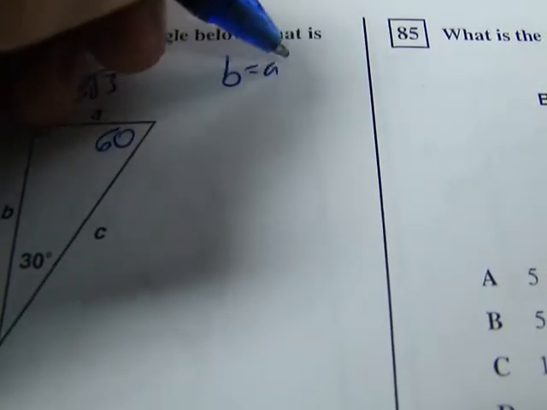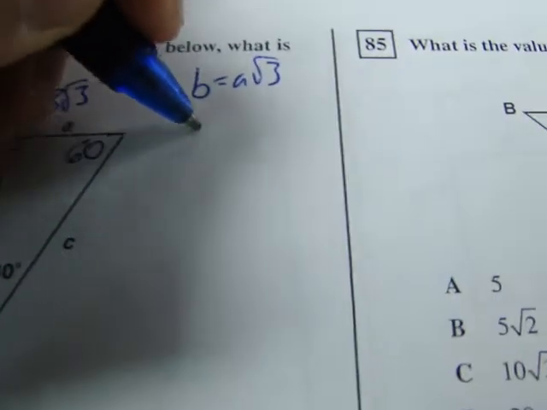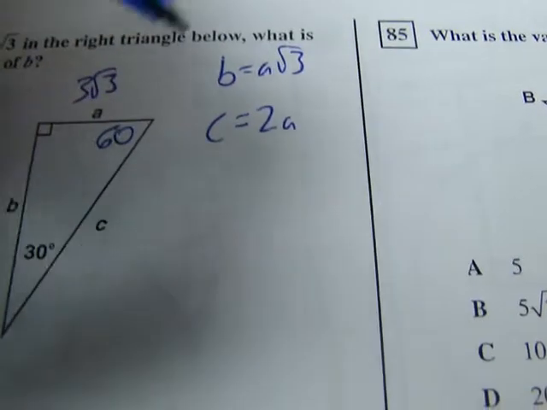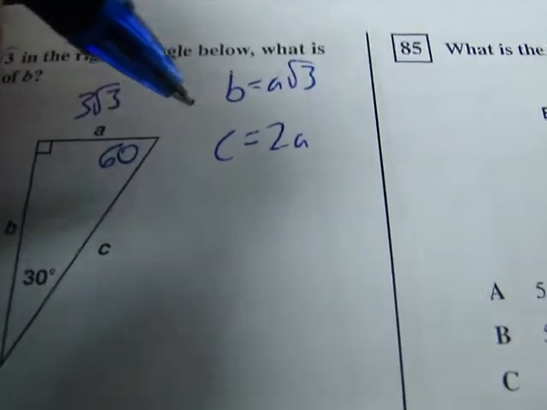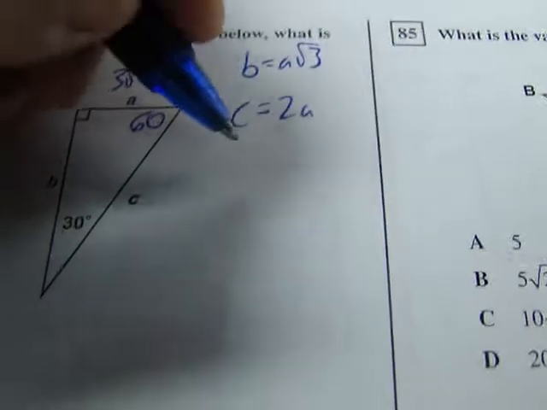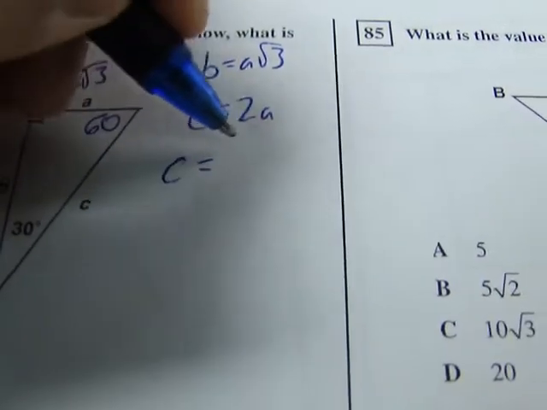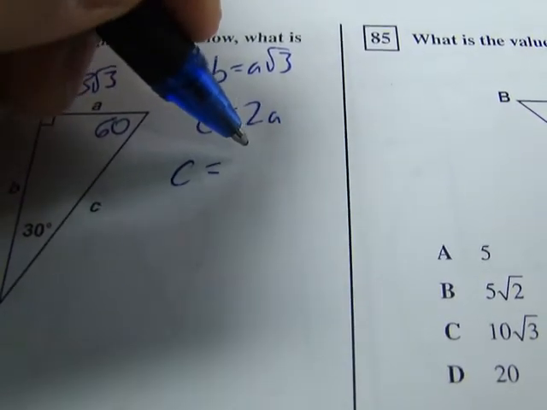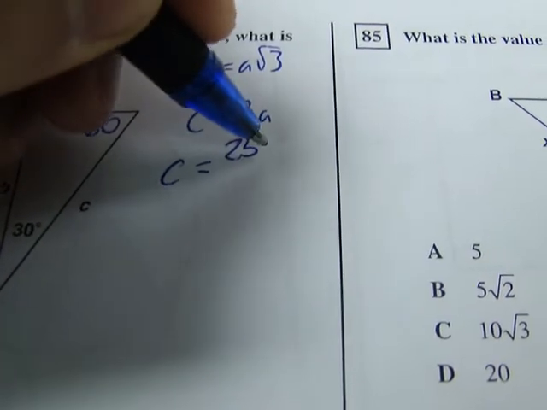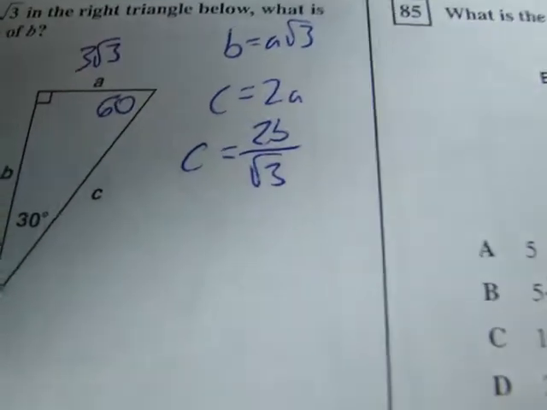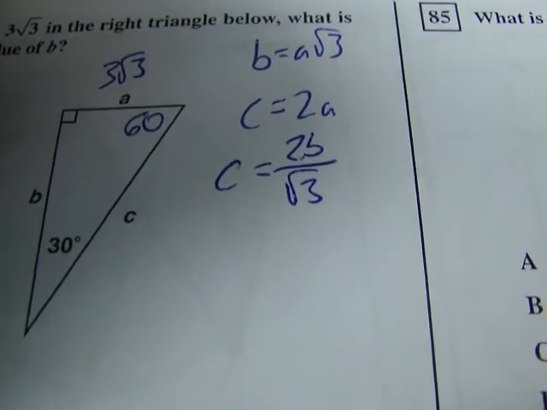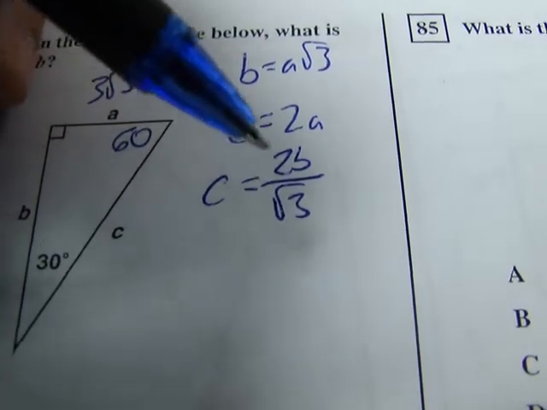So let's think about our rules here. B equals A square root of 3, C equals 2A. Those are the key ones. There's also C equals 2B over the square root of 3, which is a little bit less useful, so we're not going to worry about this one.